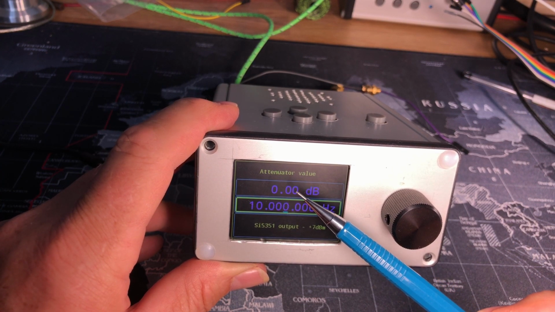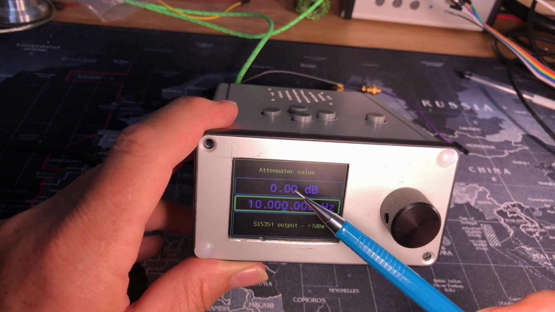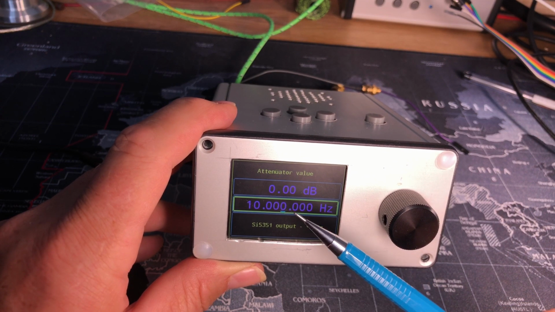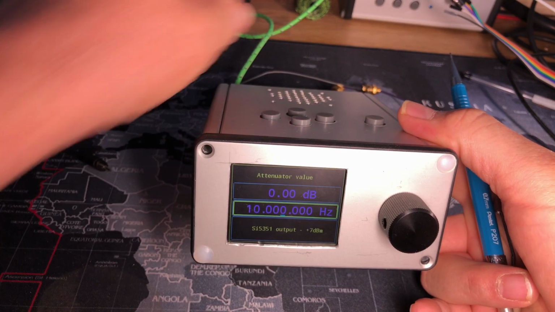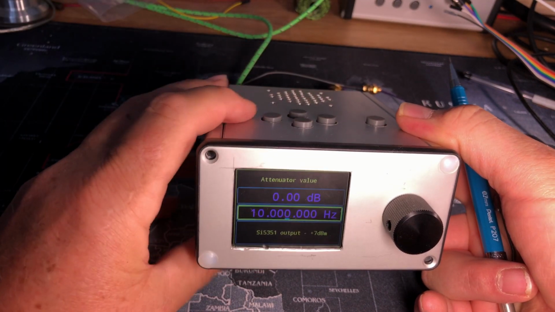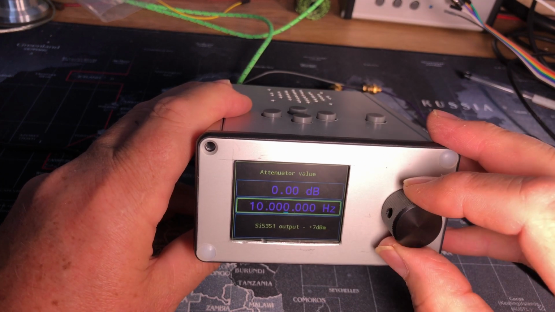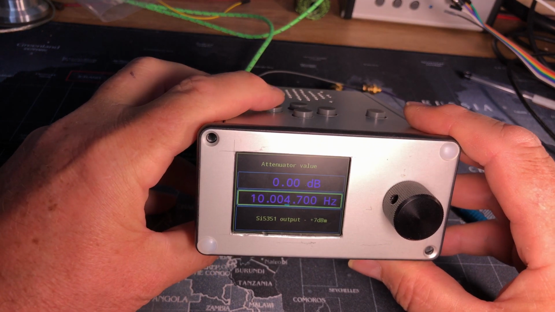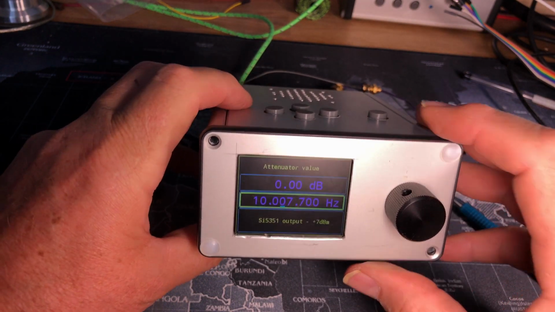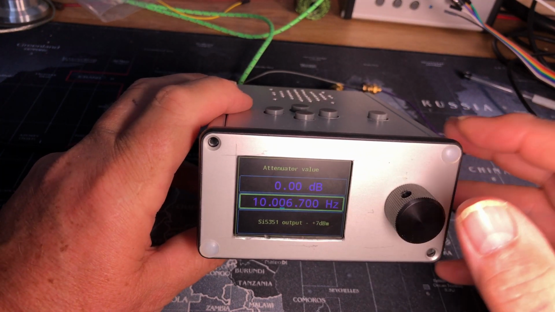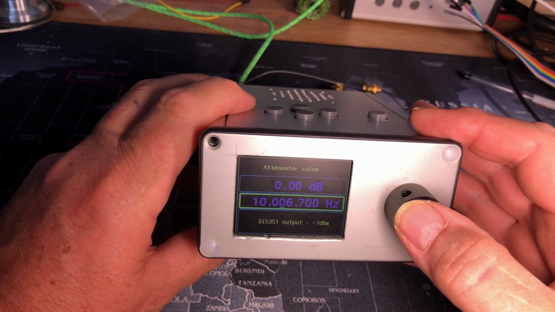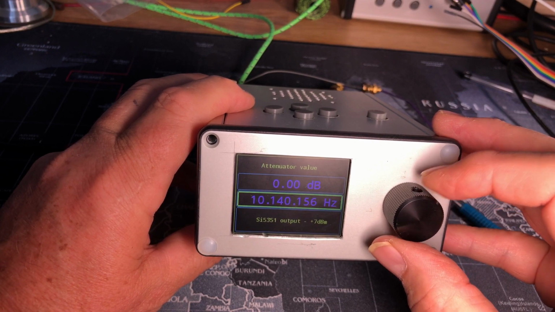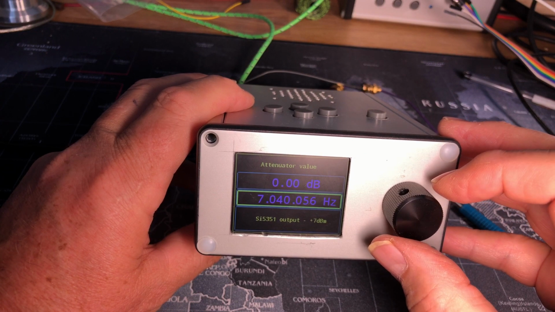There's the attenuation value, which is the stream I'm sending to the digital attenuation chip, and the frequency that's coming out of the Si5351, and I can change that frequency by the usual methods to any desired frequency. But to make it a little bit easier, if you push the encoder button in, it jumps to pre-programmed whisper frequencies.